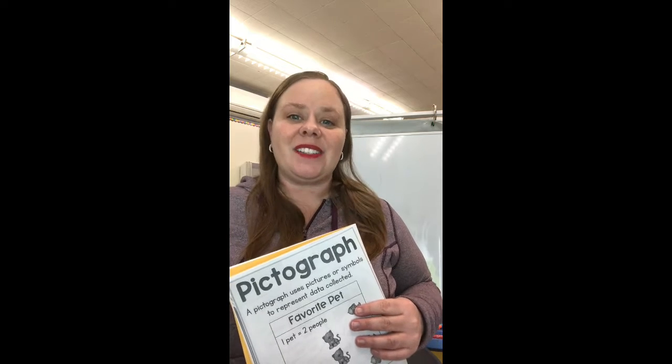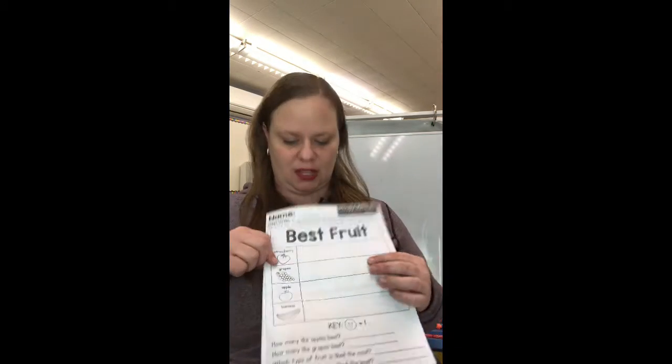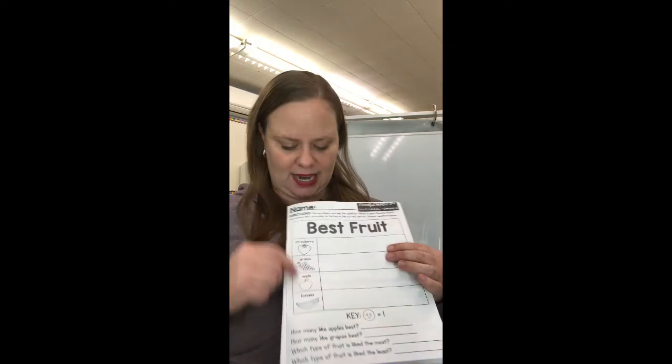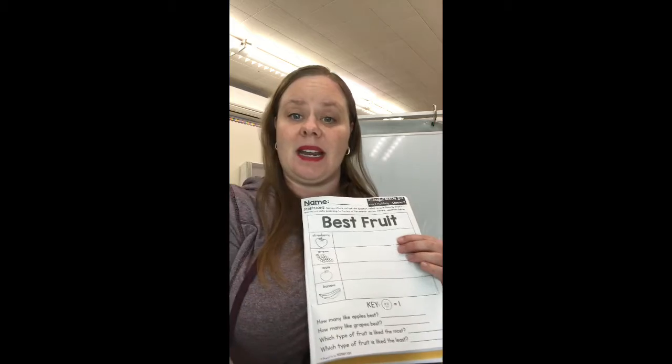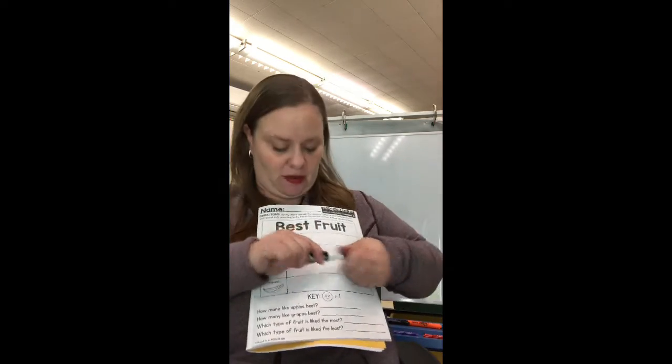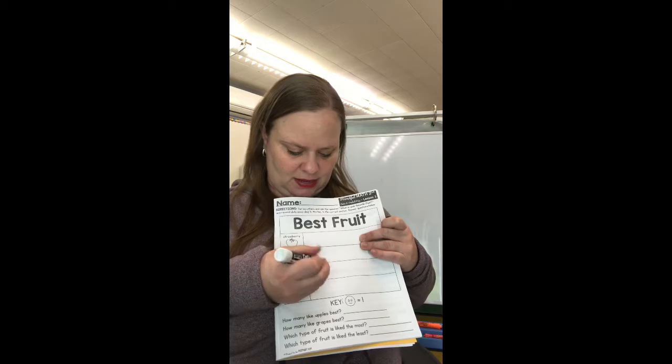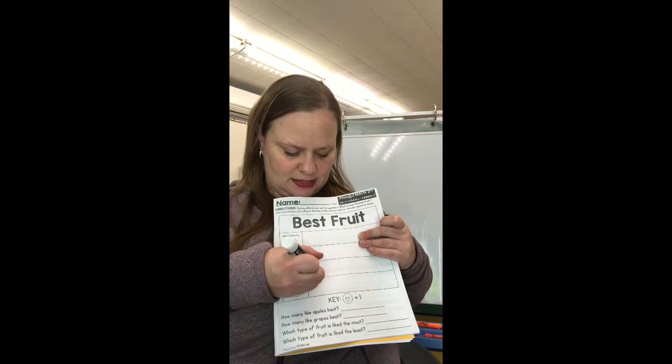So the instructions say, what is your favorite fruit? So a way that you can do this if you're doing it from home is to call different family members and to find out what is their favorite fruit. You can't just give them any options for this one because there's already some categories here. So you're going to call people and say, hi, Grandma, I'm just wondering, what's your favorite fruit? Is it strawberries, grapes, apples, or bananas? Maybe your grandma says that her favorite fruit is apples. So then you would put down one smiley face for grandma.